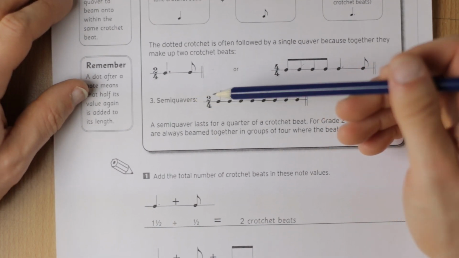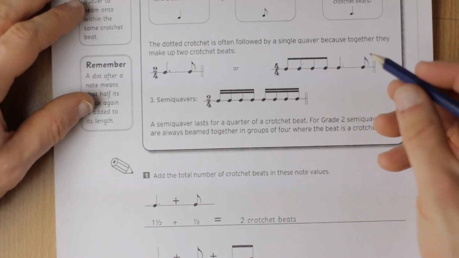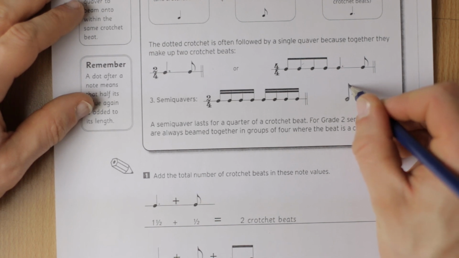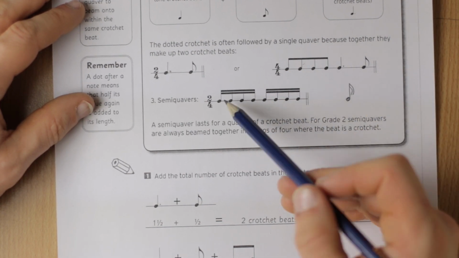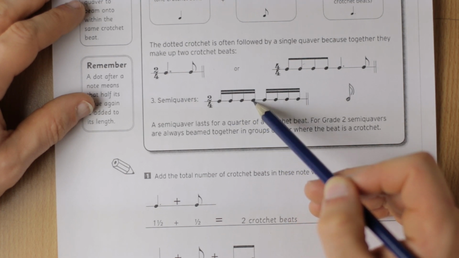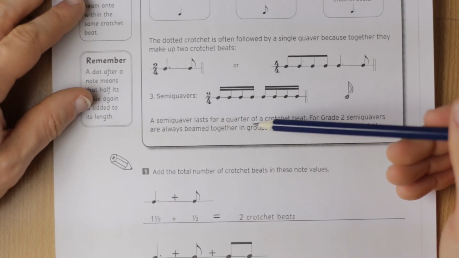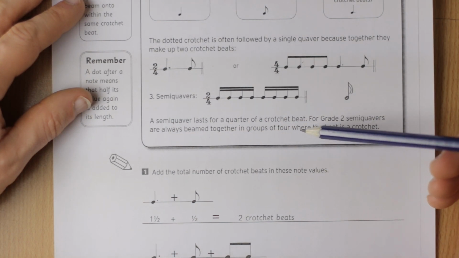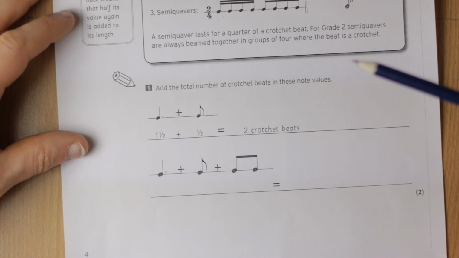Then semiquavers. Semiquavers we've come across as well. When you're beaming them, I mean we haven't drawn it here, but a semiquaver on its own will look similar to a quaver, but instead of having 1 tail, it has 2 tails. And when you beam them, you have 2 beams. Each one of these is worth a quarter, so 2 quarters is a half, and 4 quarters is 1 crochet beat, and that's 2 crochet beats. A semiquaver lasts for a quarter of a crochet beat. For grade 2, semiquavers are always beamed together in groups of 4 to make up a whole crochet beat. Okay, so like that.